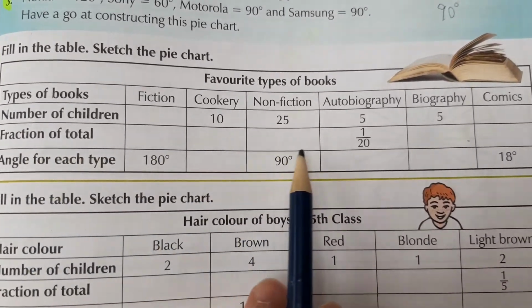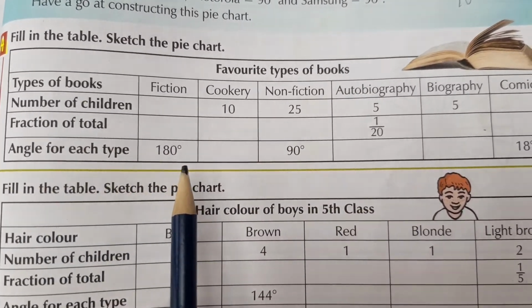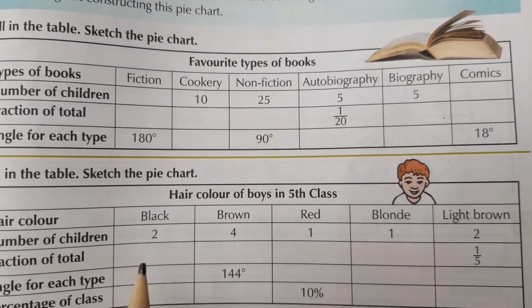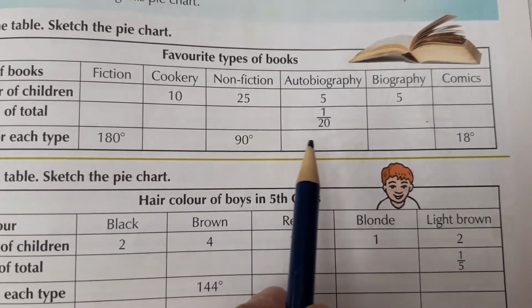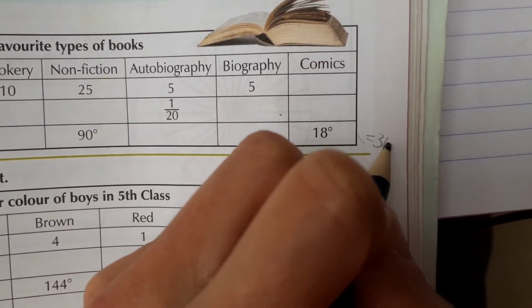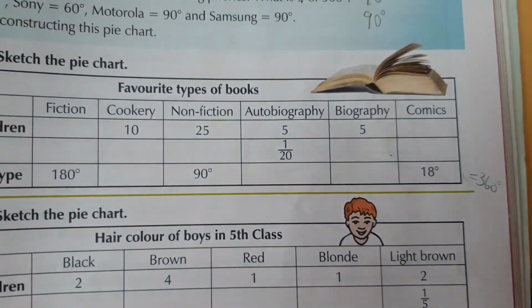What's the fraction total? And what's the angle for each type? And the angle is important because that'll help us construct the pie chart at the end. And remember, all those angles together should equal 360 degrees. So always keep that in mind whenever you're drawing them, so that you shouldn't have any more than that. Okay, well, let's look at the information.